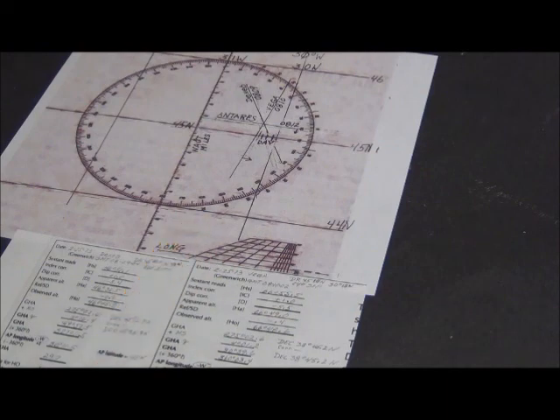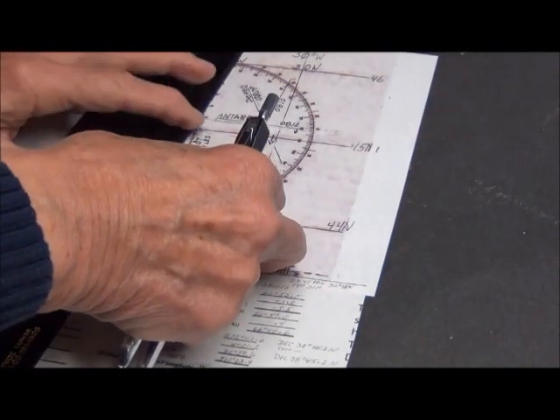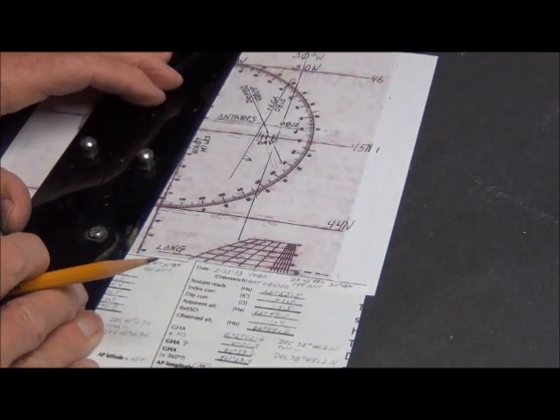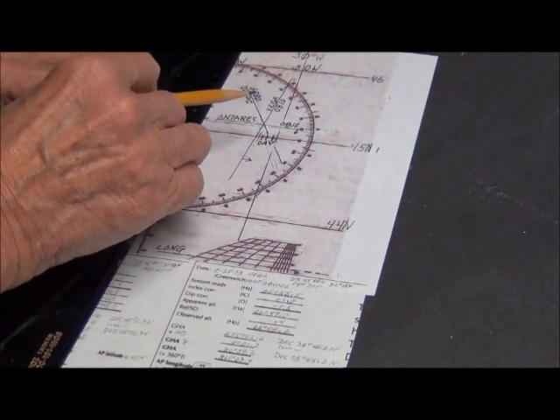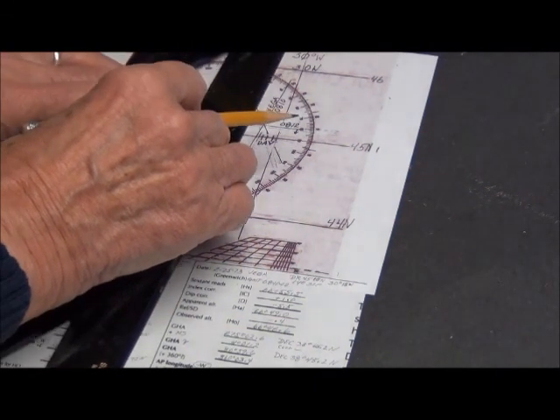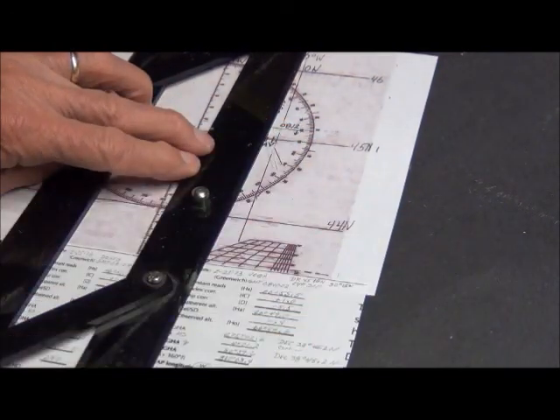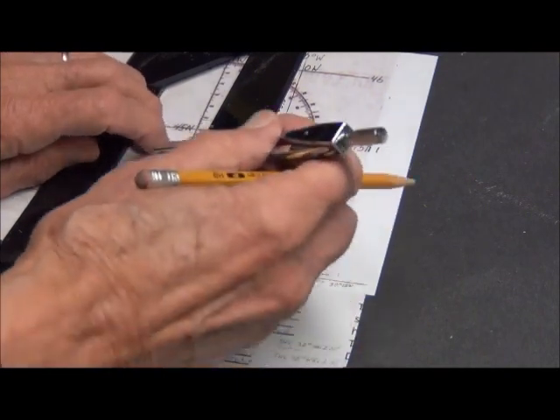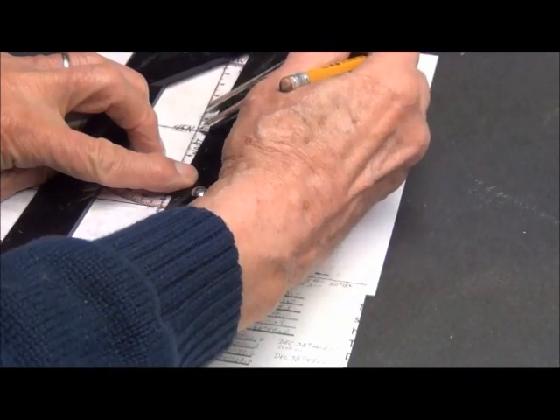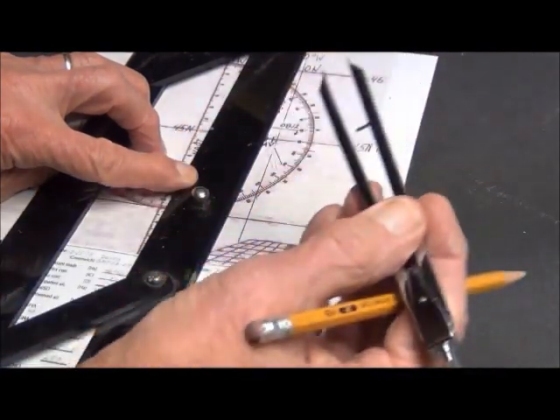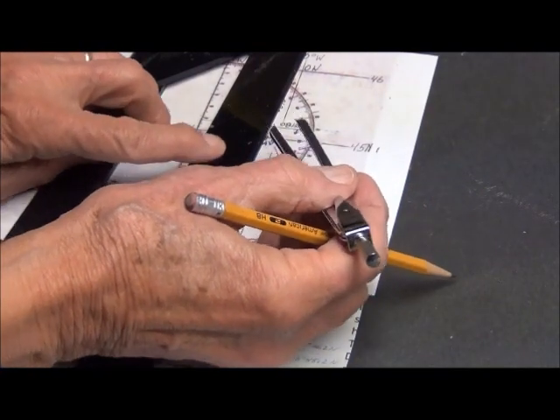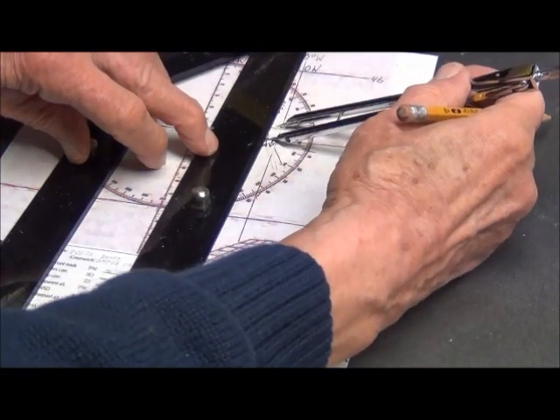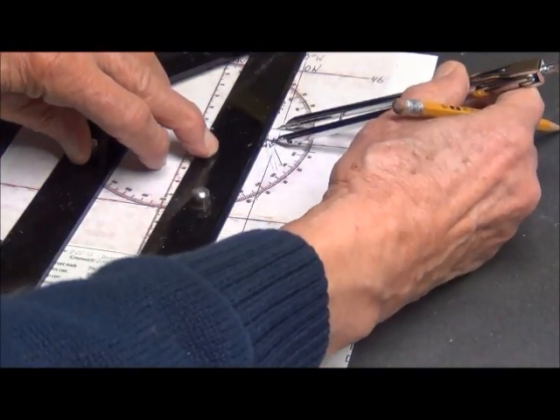So we take parallel rulers and find 181 on the compass rose, move it over to Antares. And remember, Antares was 10 away, so we measure 10 miles, and we go away from 181 10 miles. So that gives you this line.